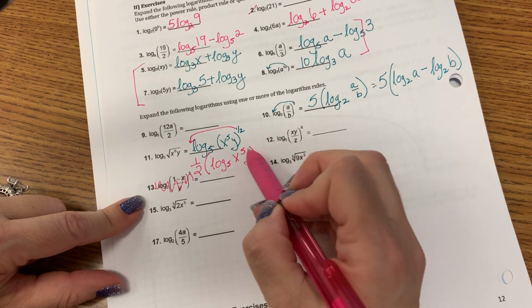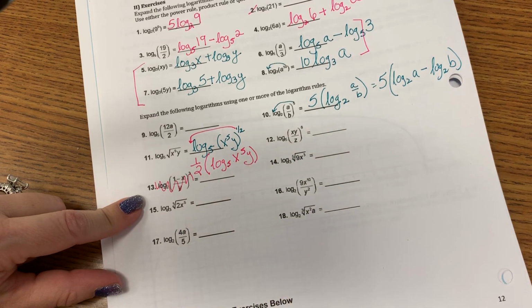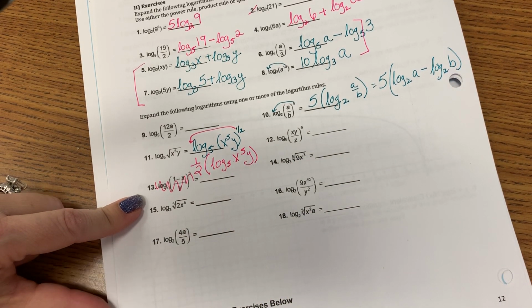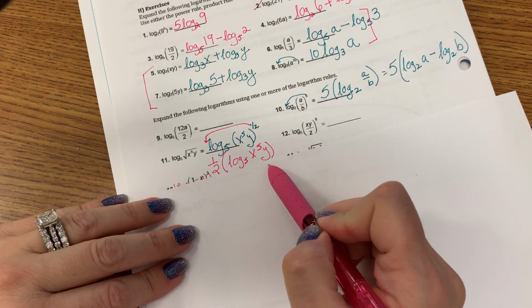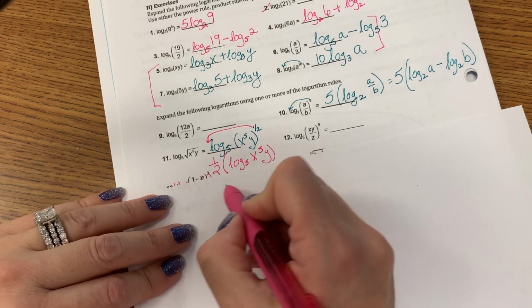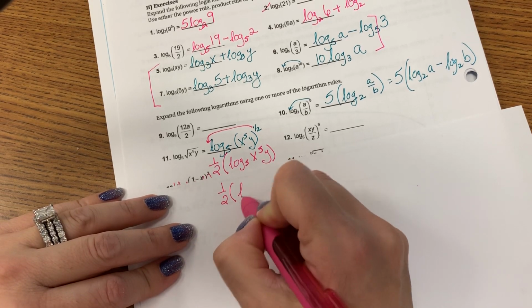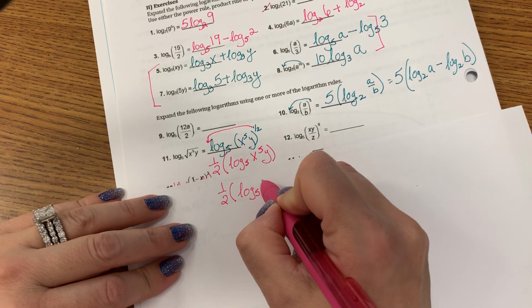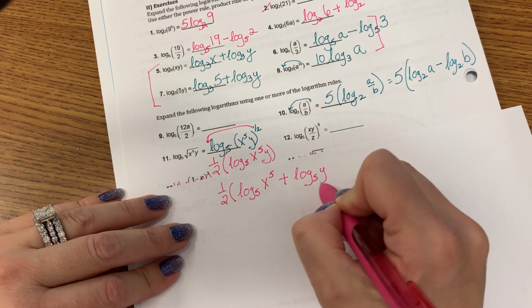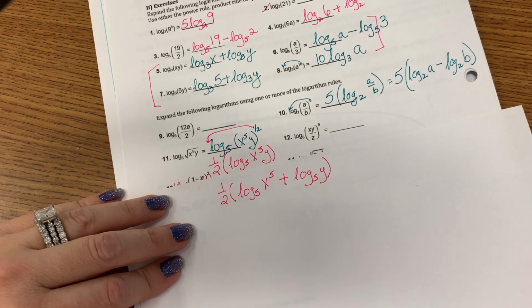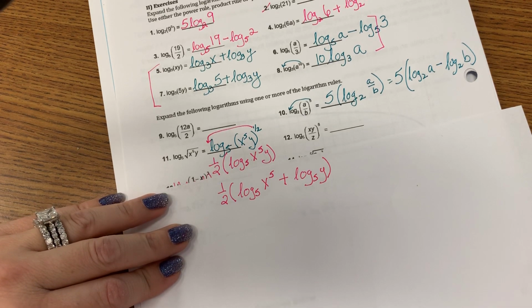Then I'm going to expand this argument. I'm actually going to use some separate paper. That's going to be messy. So when you have x to the 5th y, that's multiplication. So that's log base 5 of x to the 5th plus log base 5 of y. Then we have one more step. We're not quite done.